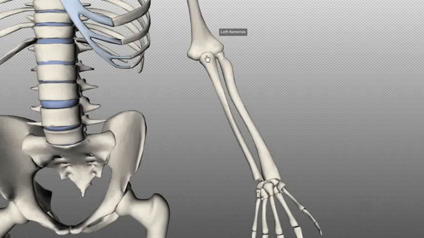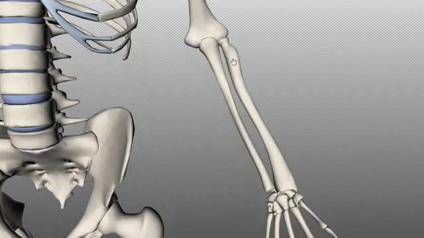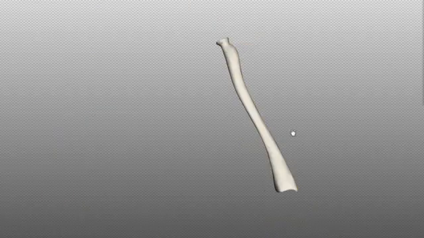So the elbow joint is a hinge synovial joint, so you only get flexion and extension at this joint. The radius bone is this bone here, this lateral bone in the forearm. So I'll just highlight it.